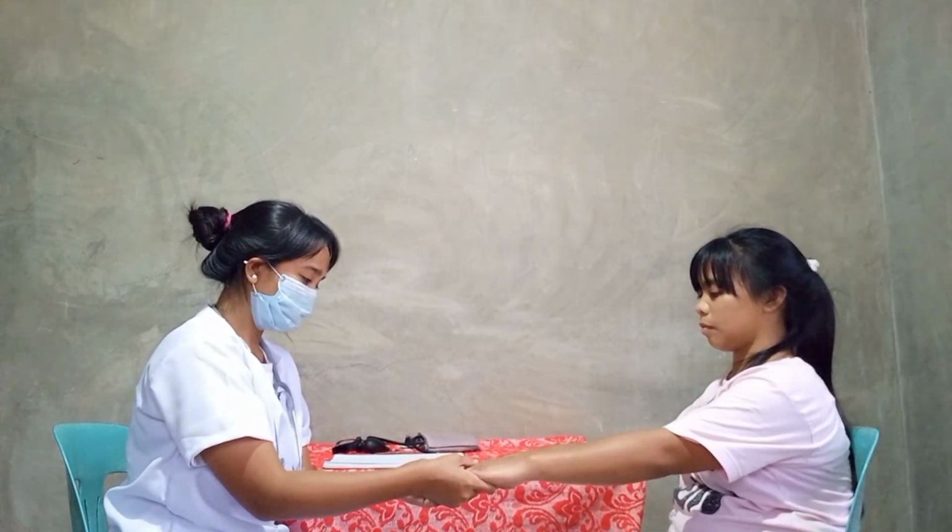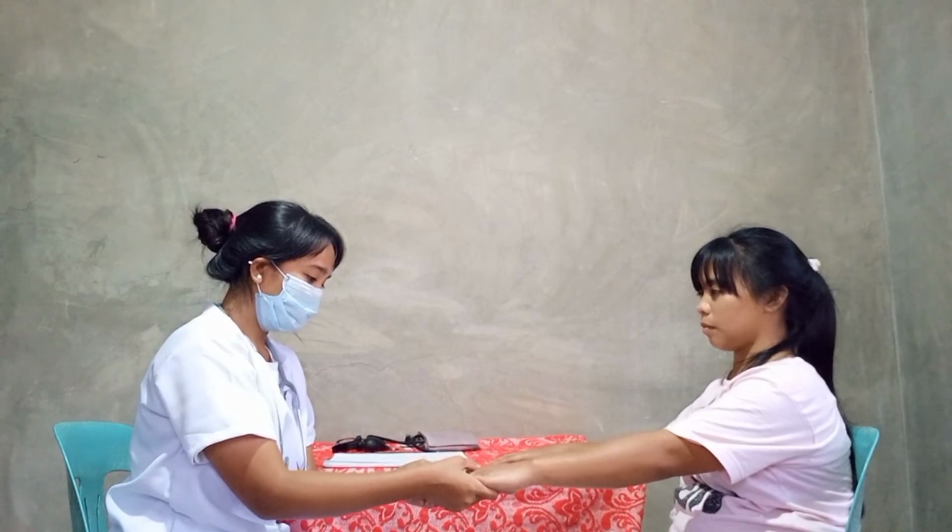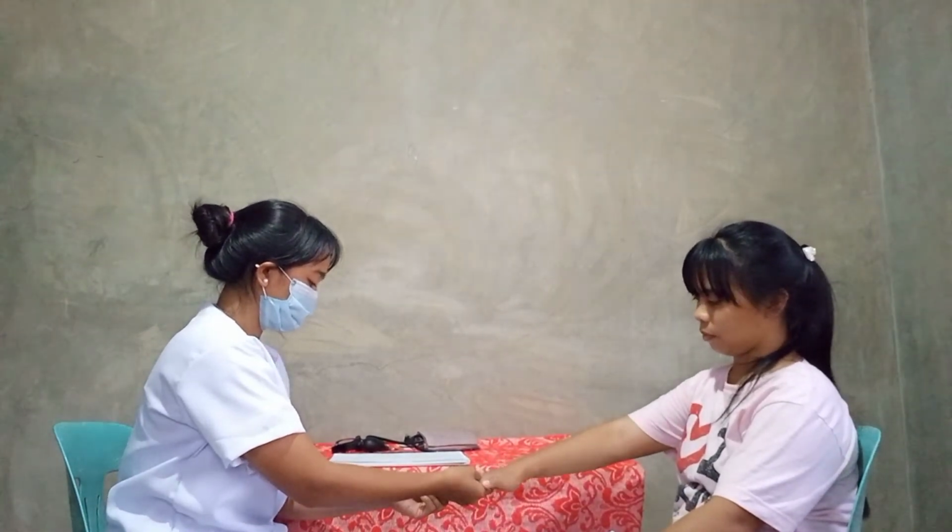And now I'm going to assess my client's fingers. And here I'm going to check her capillary refill. And it looks normal, less than 3 seconds. The other side. It's normal as well. And as I see my client's fingers, there is no sign of clubbing.